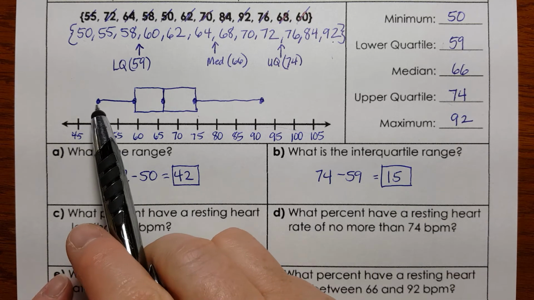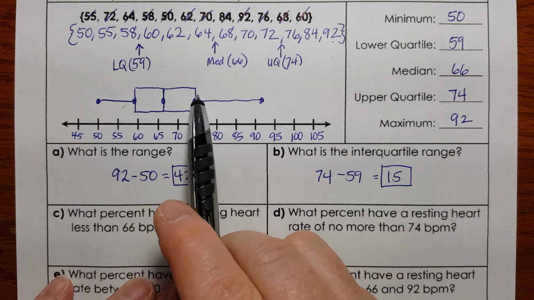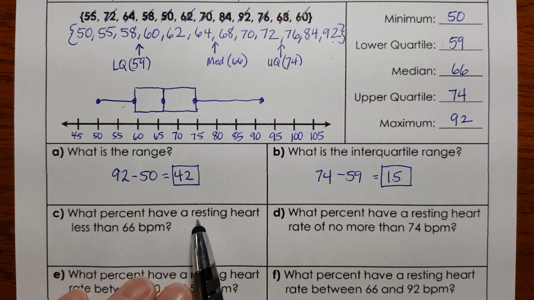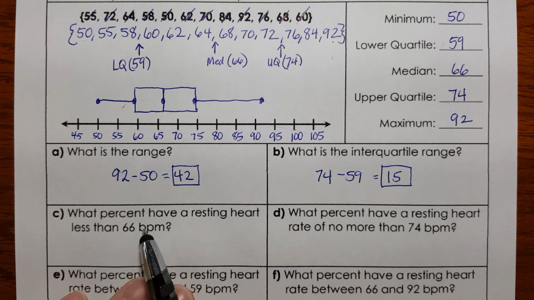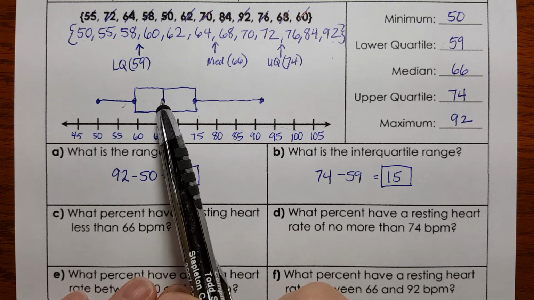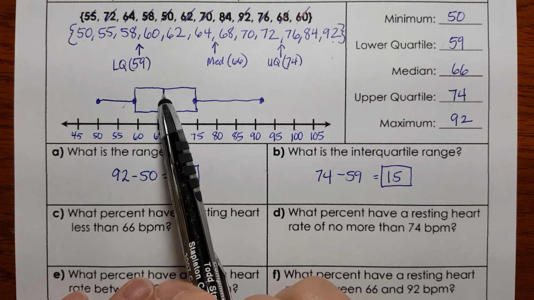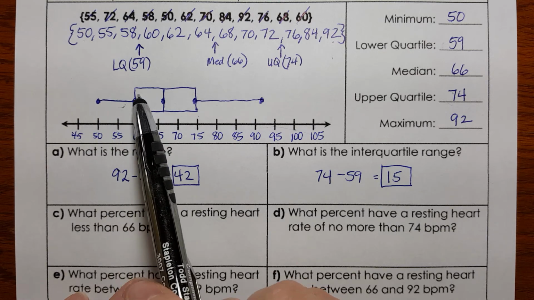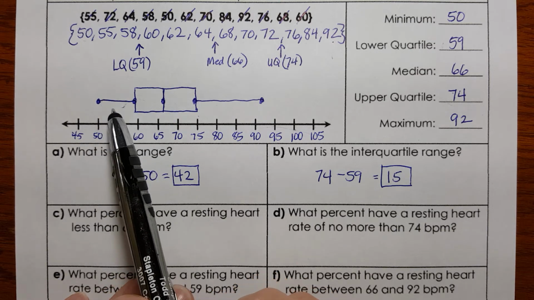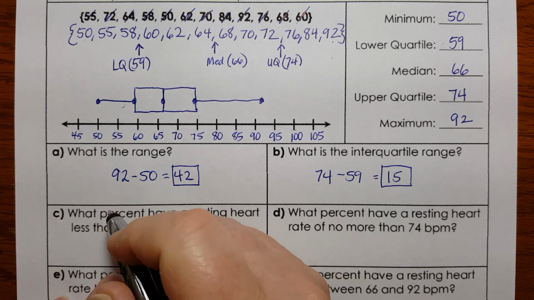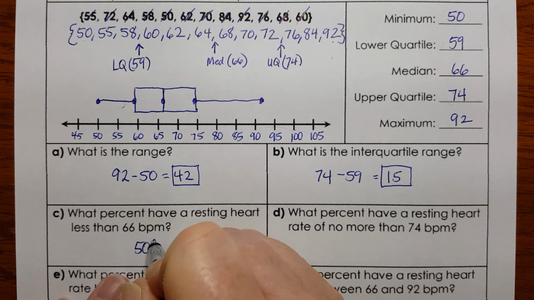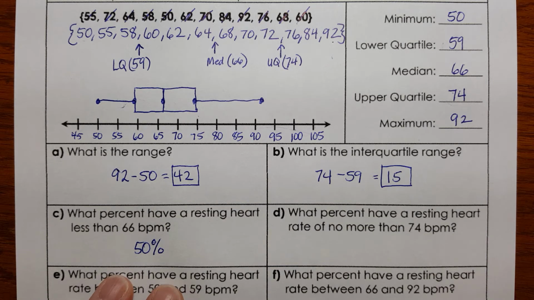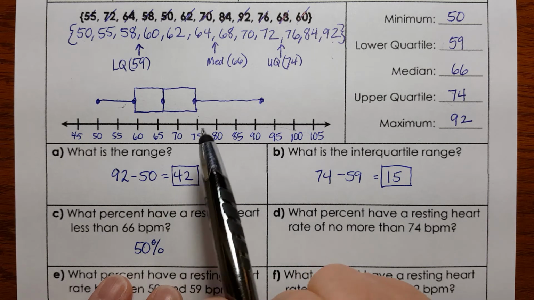Now remember, each one of these quartiles is 25% of our data. So what percent have a resting heart rate less than 66 beats per minute? 66 is our median, that's right here. What percent have a resting heart rate less than that? So this would be 25% and this would be 25%. So that's going to be 50%. What percent have a resting heart rate of no more than 74?